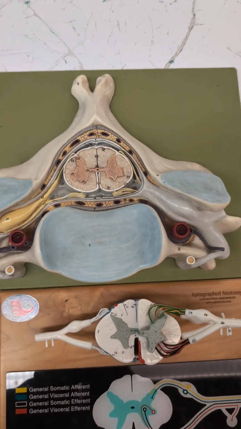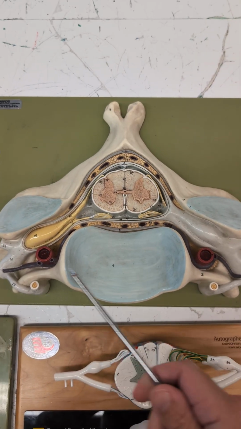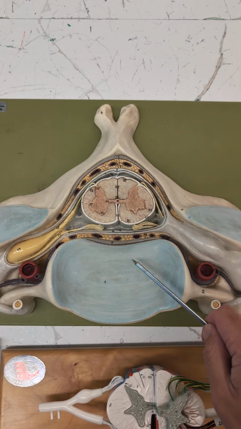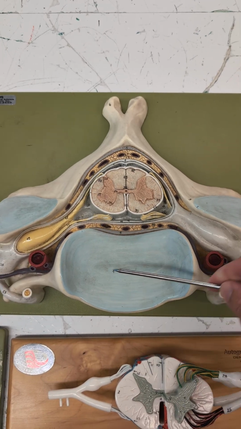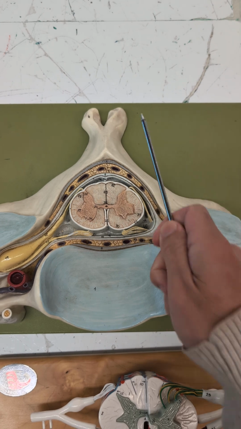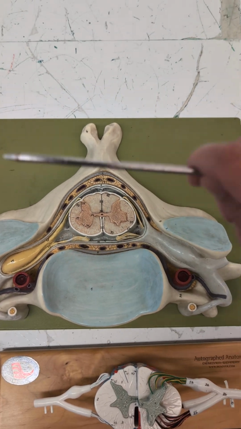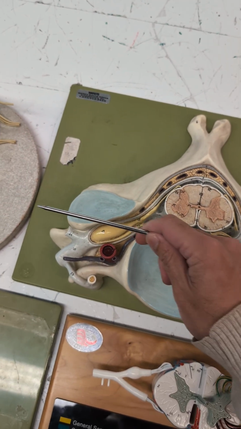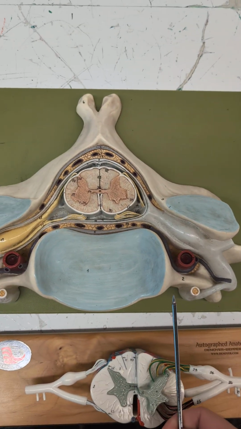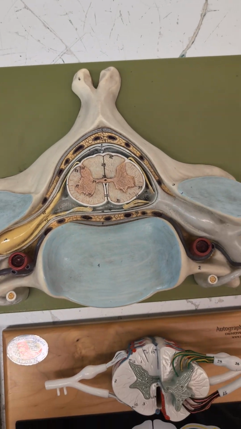All right, so when we look at this model here of the spinal cord in cross-section within a vertebra, we first orient ourselves. We see a body of a vertebra here, so this way is anterior. We see spinous processes pointing that way, so this way is posterior. If we're looking from a superior view, that means this way is the right side, this way is the left side.